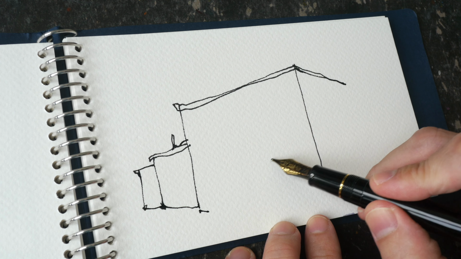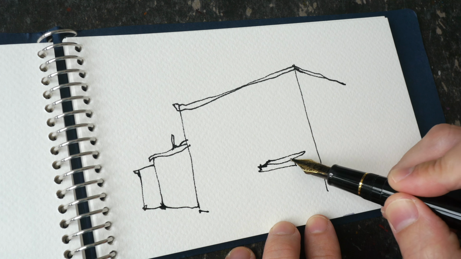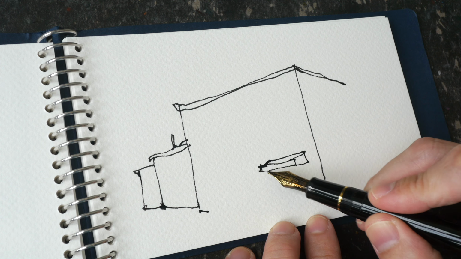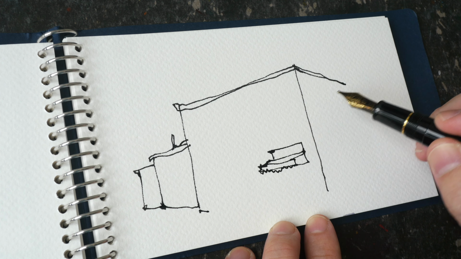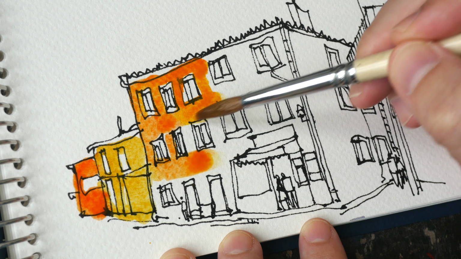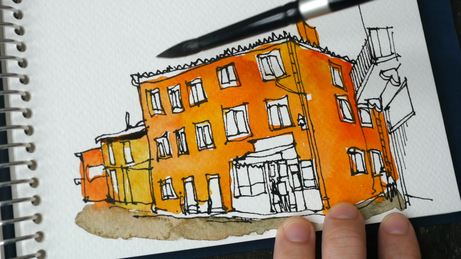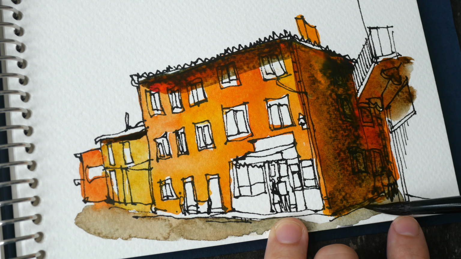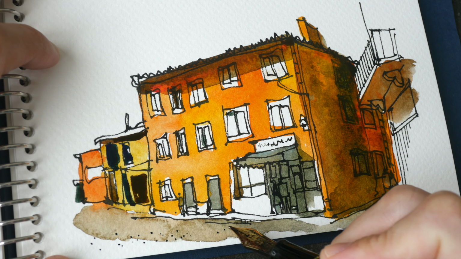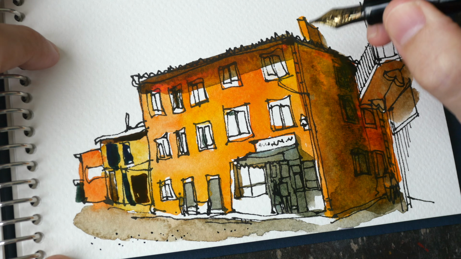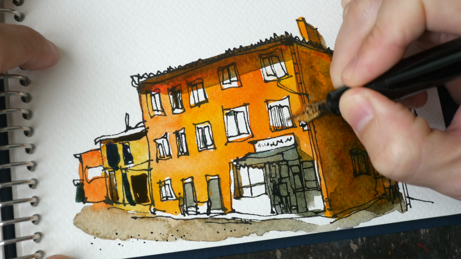So that is great because we want photos that don't have distortion. We don't want distorted photos. This building is probably not orange in color, and it's fine. So this is the sketch painted with the help of the reference photo, the public domain reference photo I found.